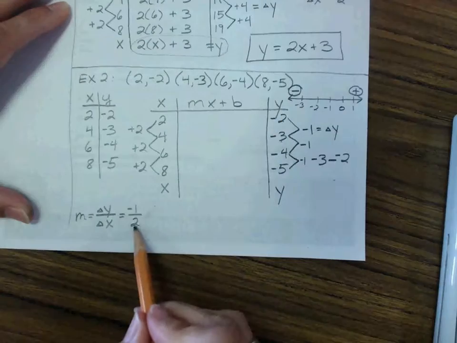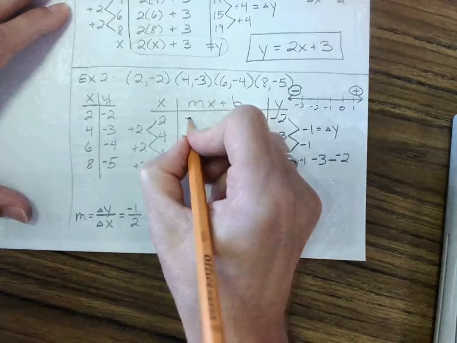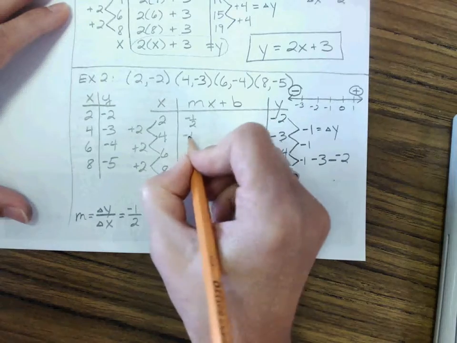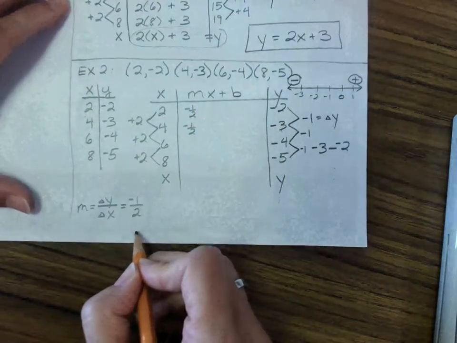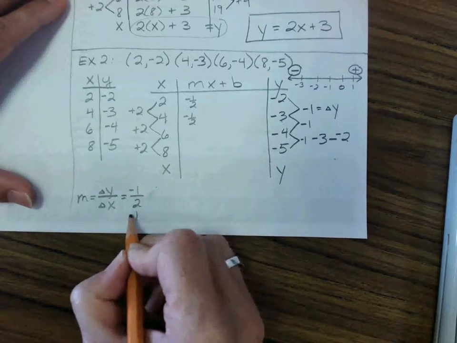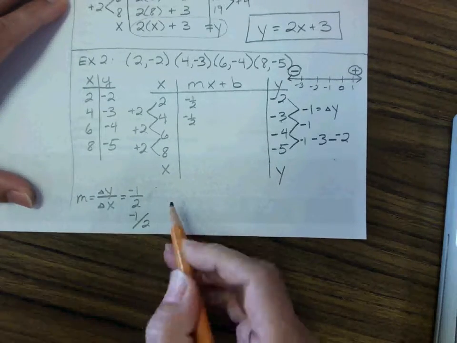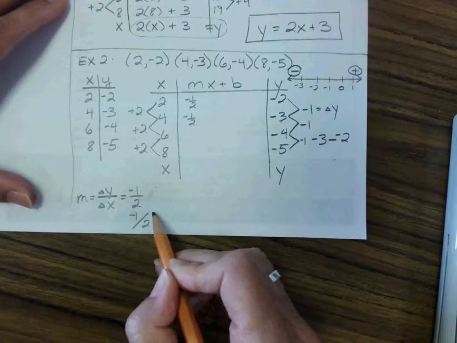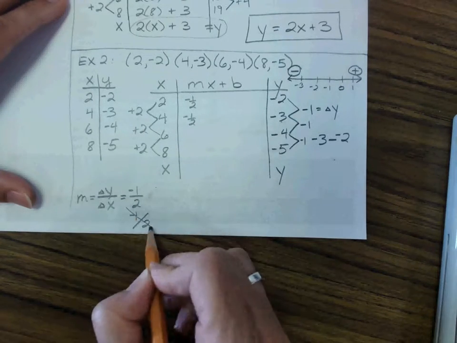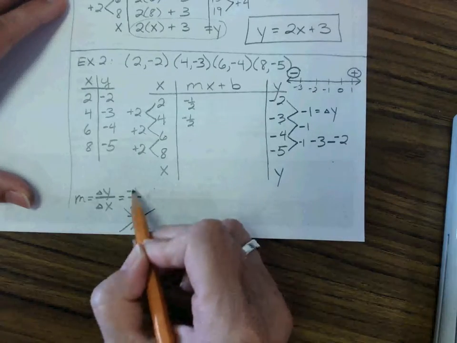So that's my m value. So let's go do our process. -1/2, -1/2. And please write your fractions vertically. Please try to stay away from writing them like this, because when you start putting x's in there, it looks like the x is with the denominator and it's not really. So try not to do this anymore. Try to write them vertically straight up and down.